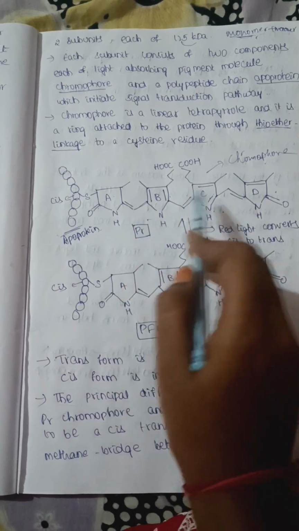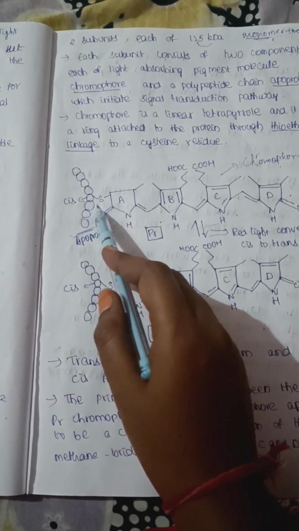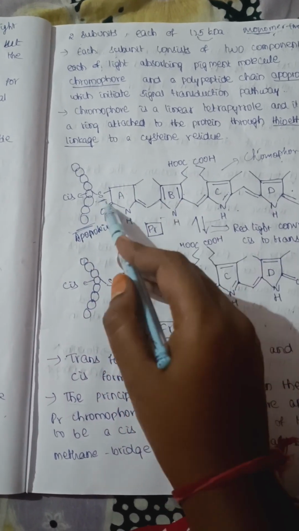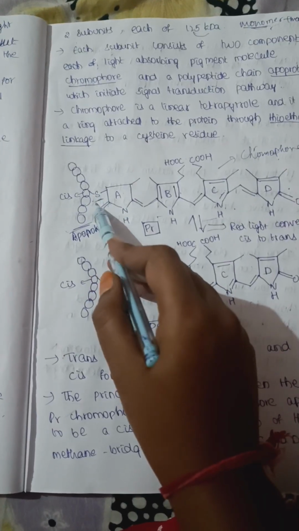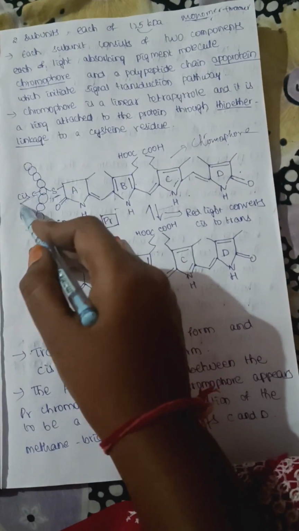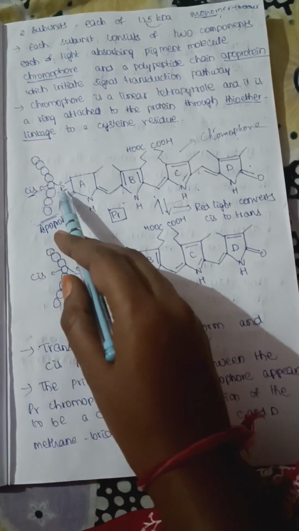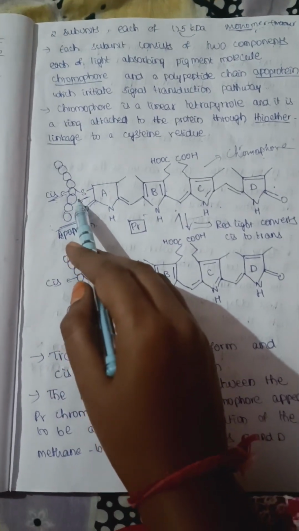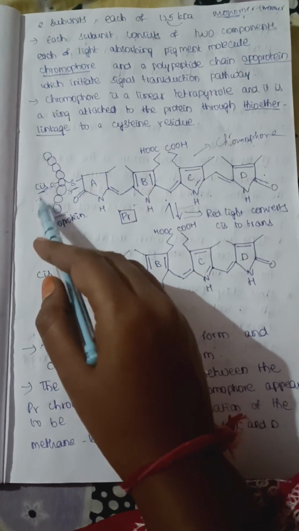The rings are attached to the protein by a thioether linkage. Thioether linkage means both are combined with the help of sulfur, a thioether linkage to a cysteine residue. So the chromophore and apoprotein combine with a thioether linkage to a cysteine residue.